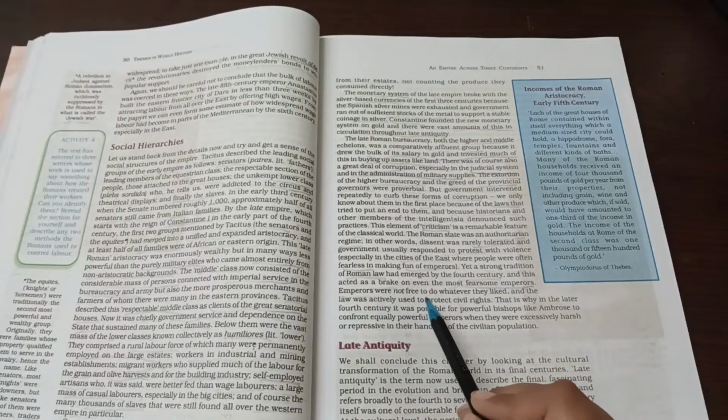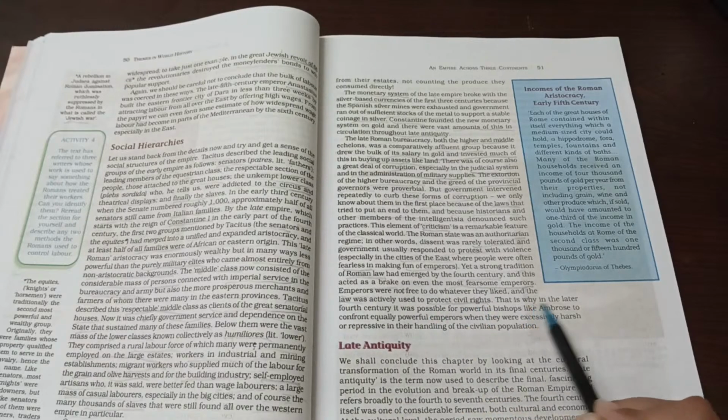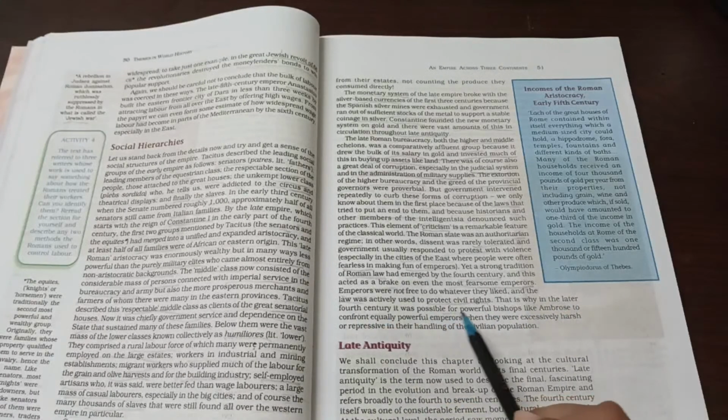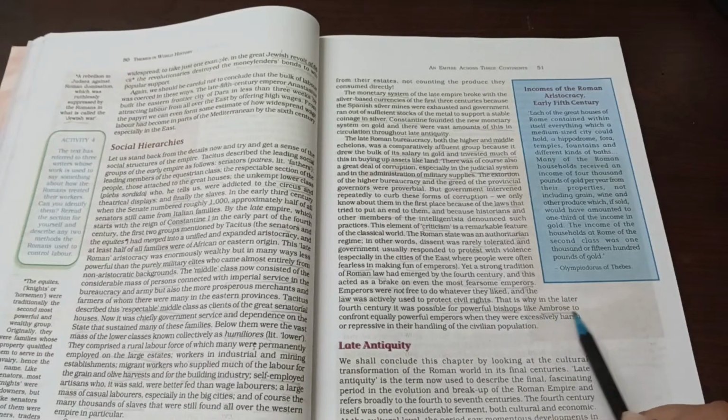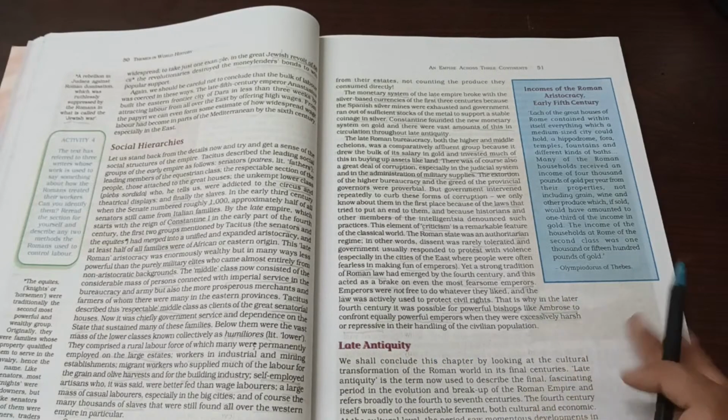Emperors were not free to do whatever they liked, and the law was actively used to protect civil rights. That is why, in the later 4th century, it was possible for powerful bishops to confront equally powerful emperors when they were excessively harsh or repressive in their handling of the civilian population.